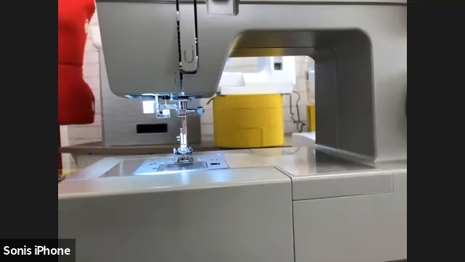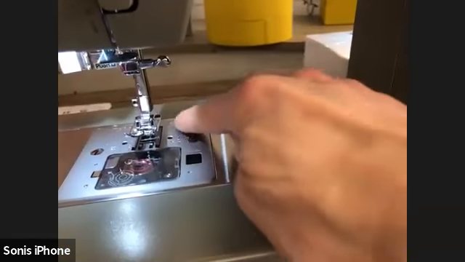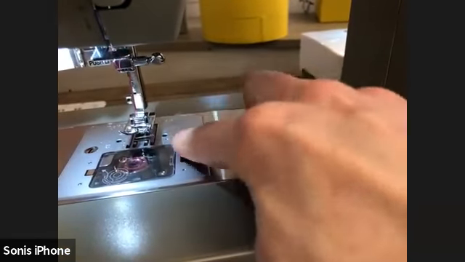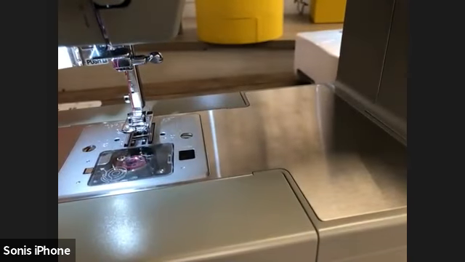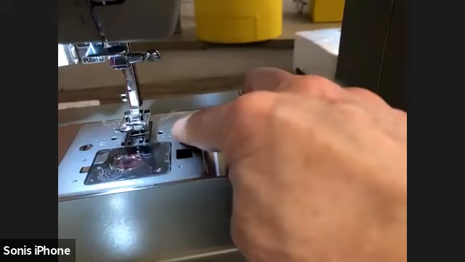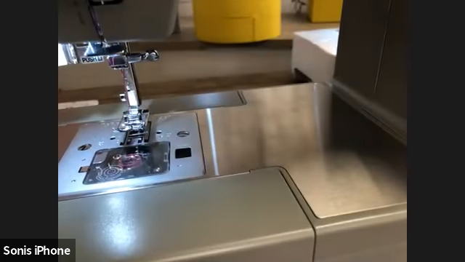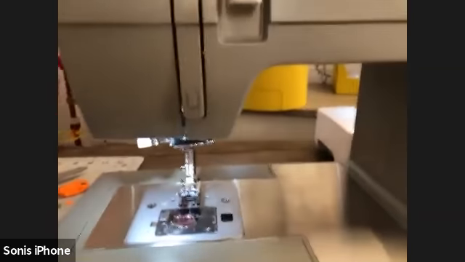As a new sewist, sometimes we think, what are all these markings for? Where is all this stuff going on? If you look on your throat plate here, there's probably a marking that says 5/8 of an inch, because that's what most garments are made with. A 5/8 of an inch seam is what it's called.